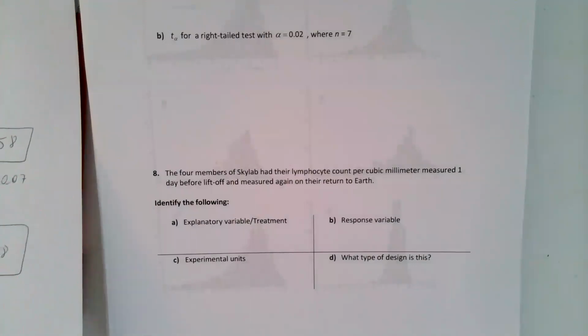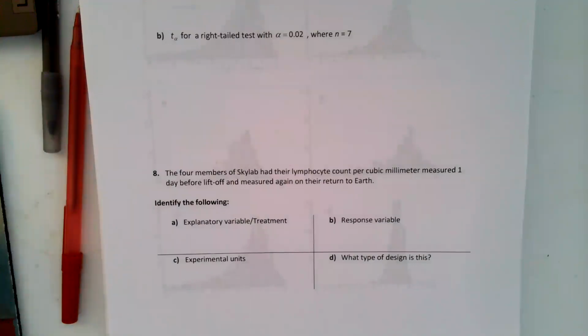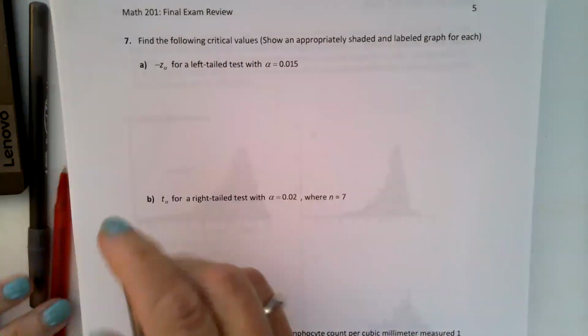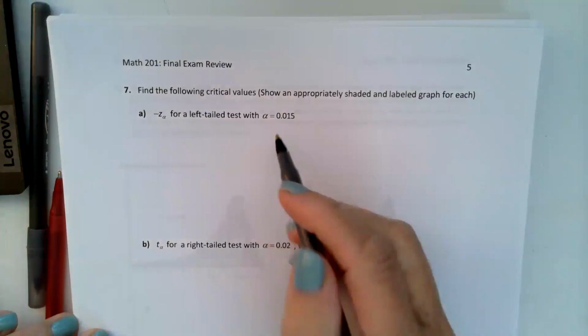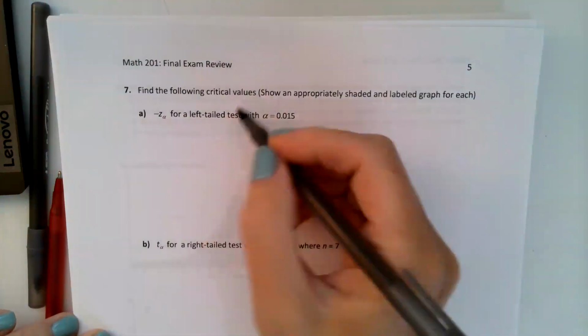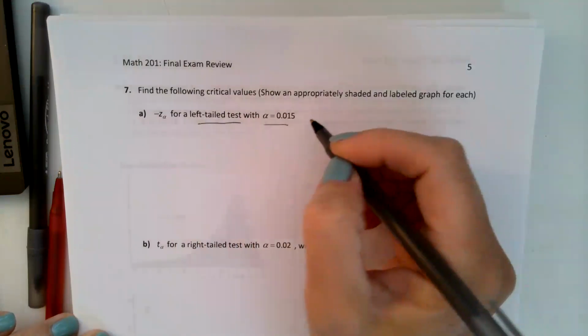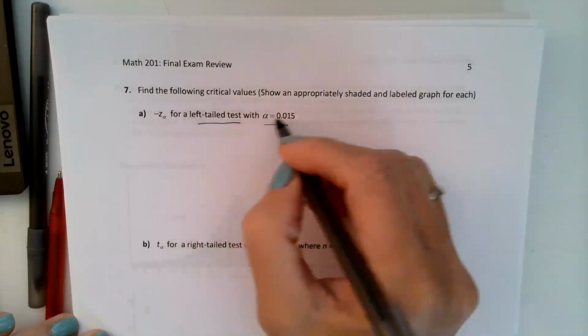Okay. Let's move on to question 7. Question 7 says, find the following critical values. So similar to what we did before, but it's saying find a critical value. It's a negative z for a left tail test with alpha at 0.015. So a left tail means we're going to use the alpha just as it is, and it's a negative z value.